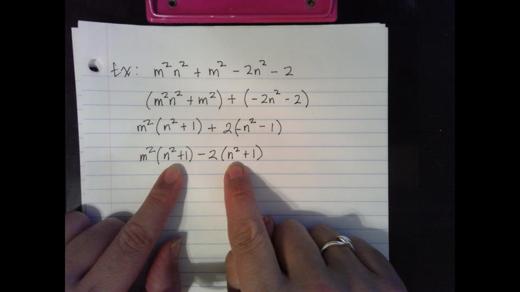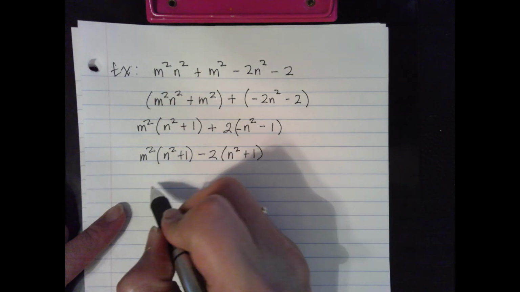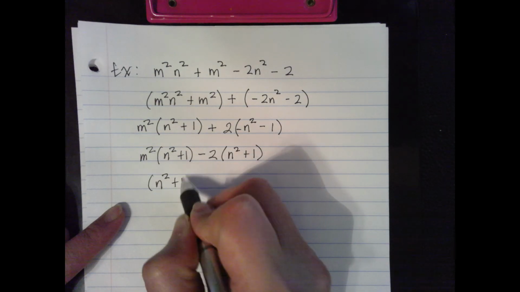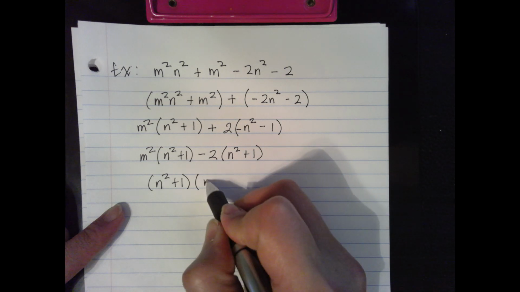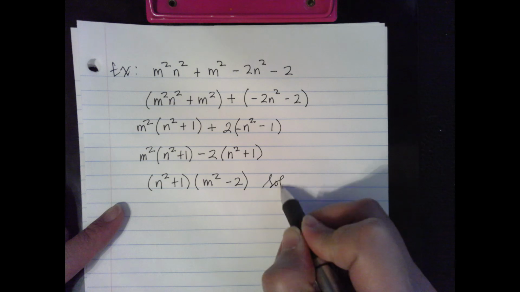Now what's in my parentheses is identical. This becomes my GCF. I pull this out front and I have n squared plus 1 times m squared minus 2. And this is my solution.